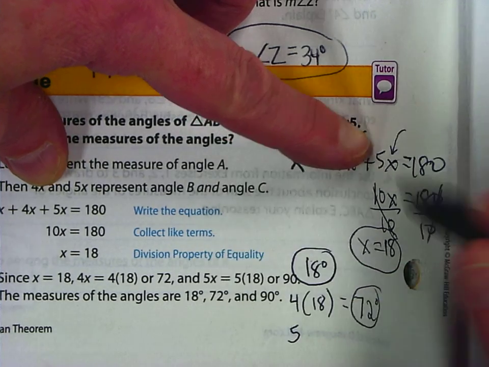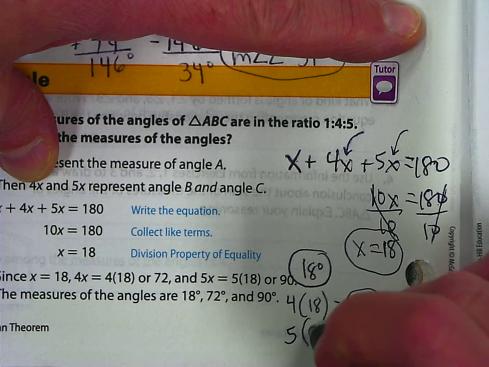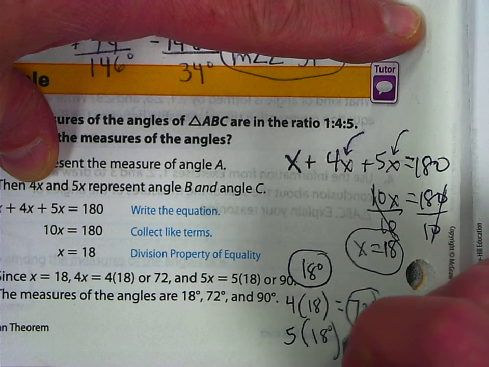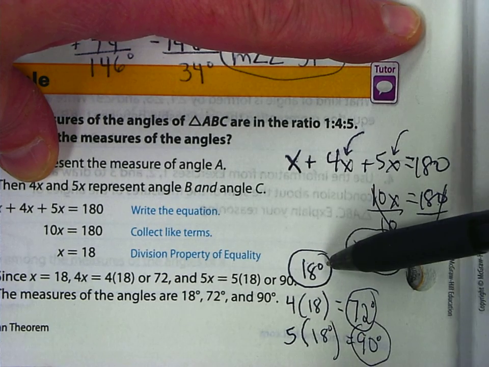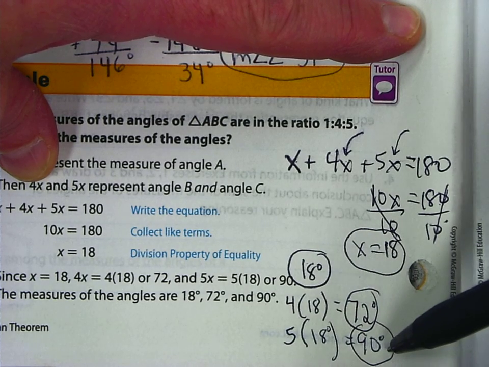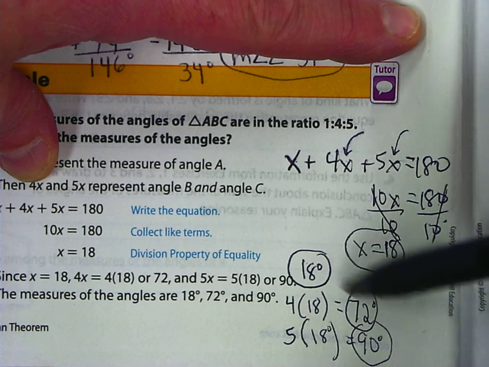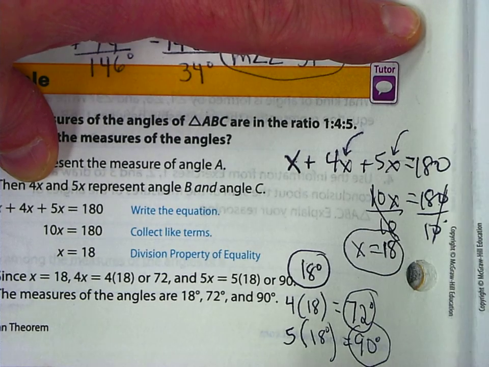And then you're going to plug it into the third x, so 5 times 18, which is 90 degrees. So your three angles are 18, 72, and 90. And if you add these three amounts, they will equal 180.